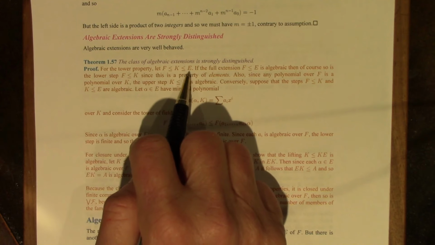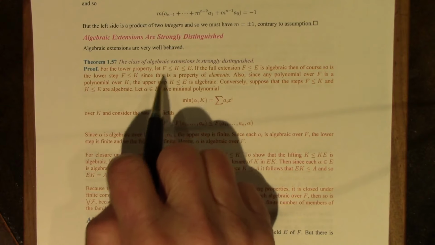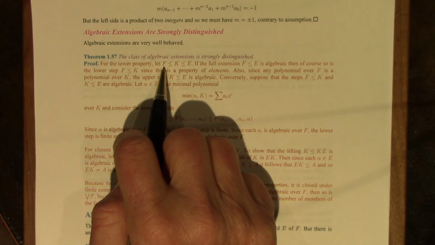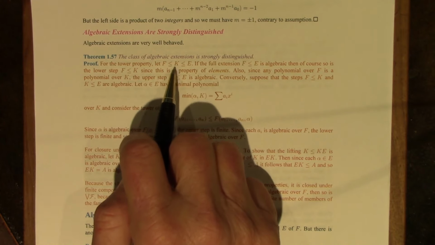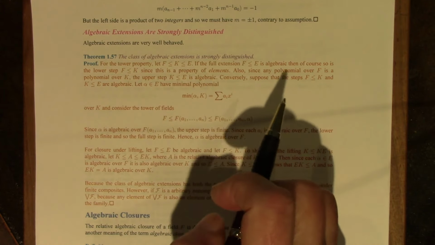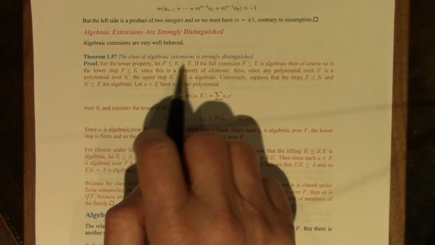So if all the elements of E are algebraic over F, certainly all the elements of K are. Also, since any polynomial over F is a polynomial over K, the upper step is algebraic. Okay? So if the full extension is algebraic, both steps are.